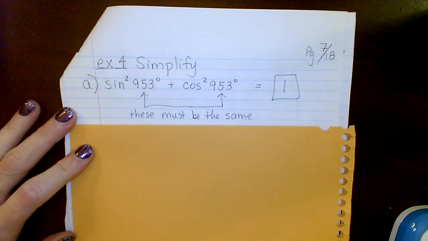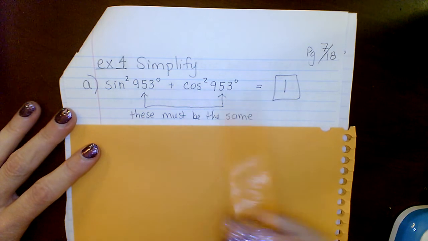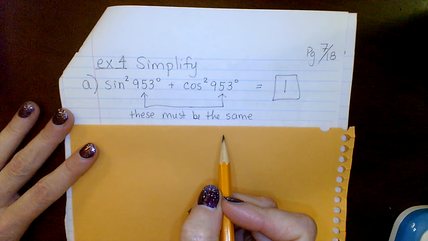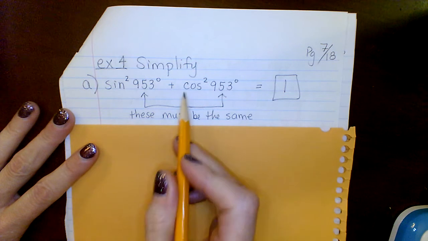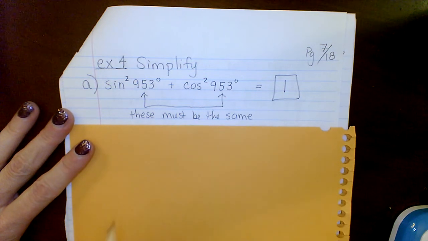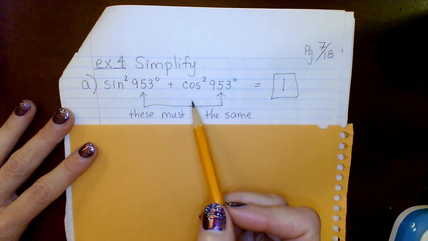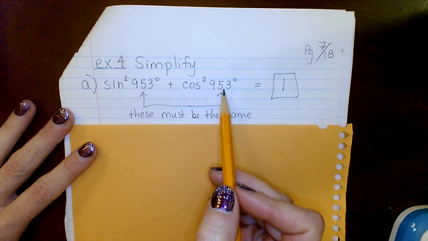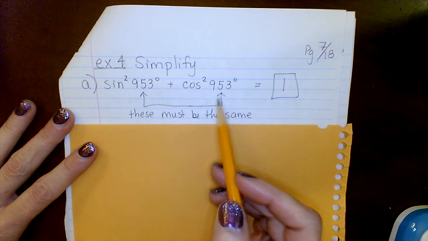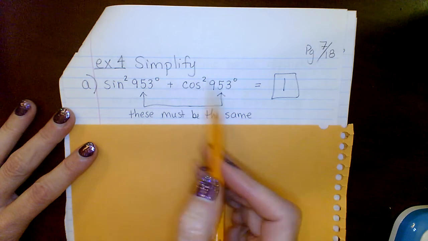Looking at that Pythagorean identity, we know that sine squared plus cosine squared is 1. Those angles must be the same. So sine squared theta plus cosine squared theta is 1. Those angles have to be the same measure. If that's the case, it does not matter what they are. It doesn't matter if this is 30 degrees and 30 degrees, 60 and 60, or 953, 953. If those are the same, then sine squared plus cosine squared is 1.